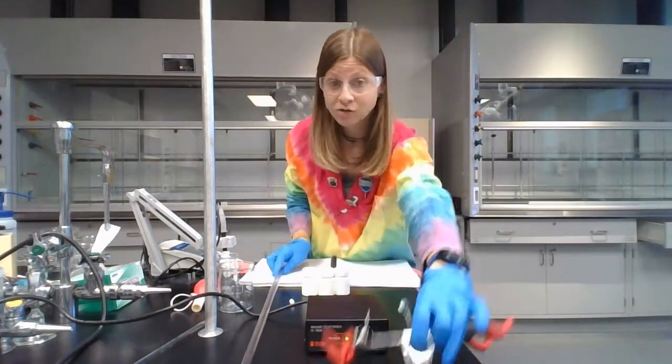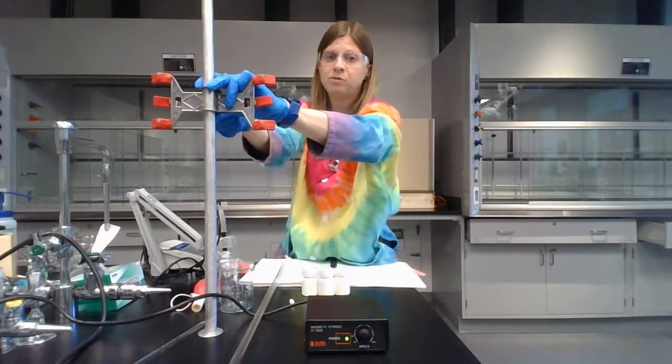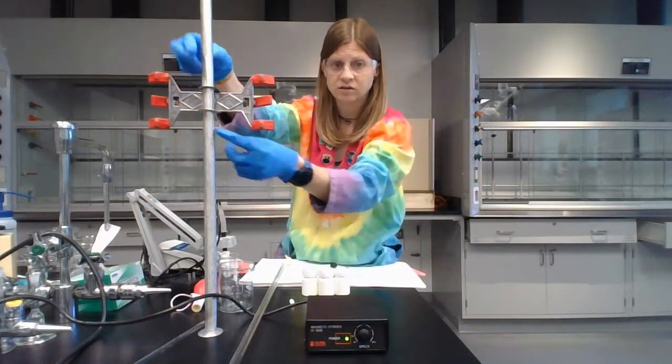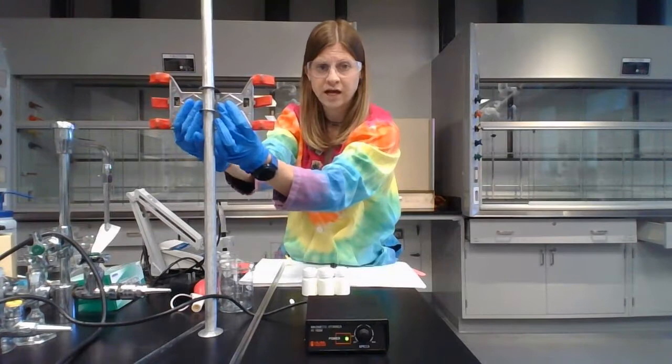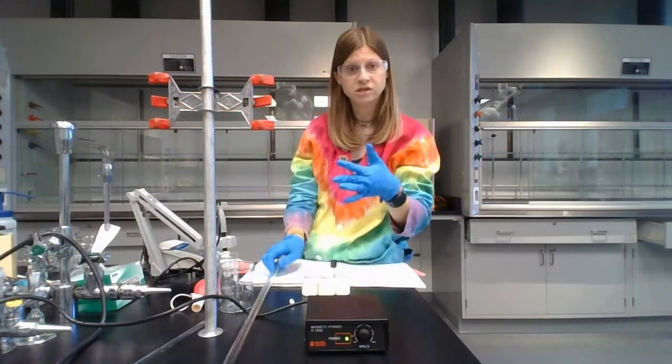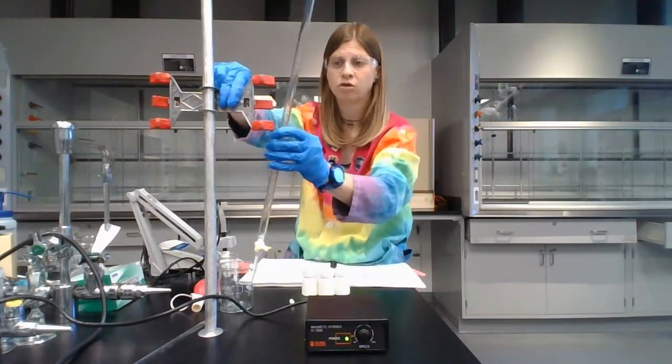Just like whenever we use a burette, we will use a post and a burette clamp. Now when we put on the burette clamp, the post has to go through the 2 rings. We don't use these sides to attach it to the post. Those aren't sturdy enough for that. Those clamps, the clamps on the left and the right, are for the burette.